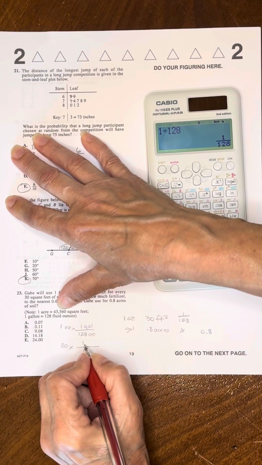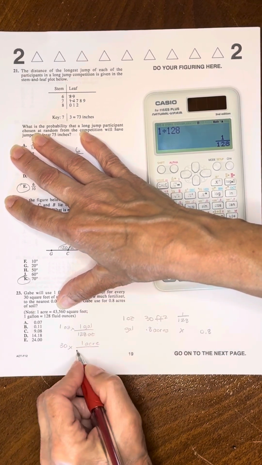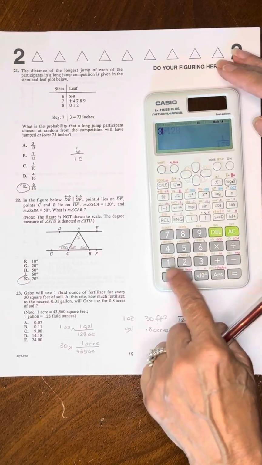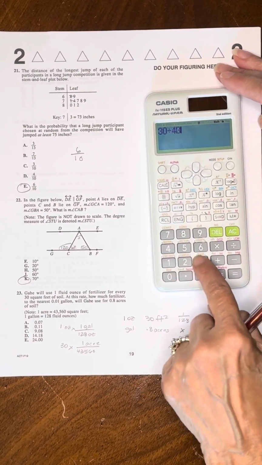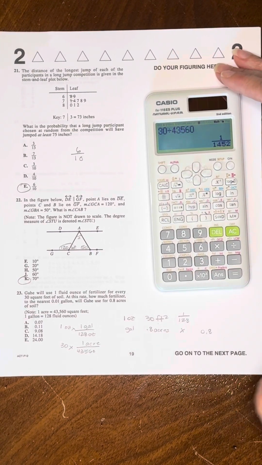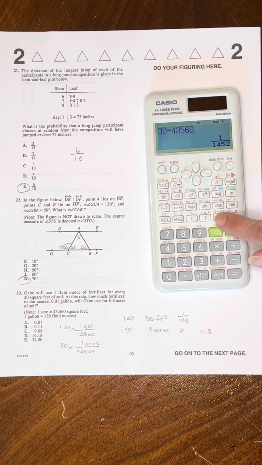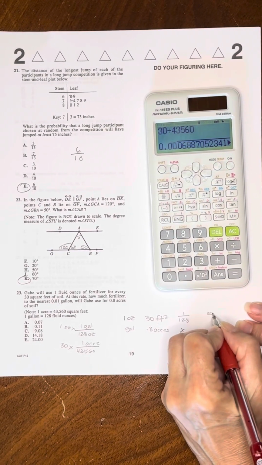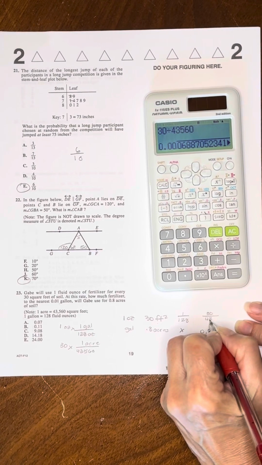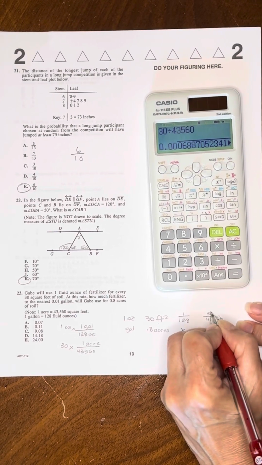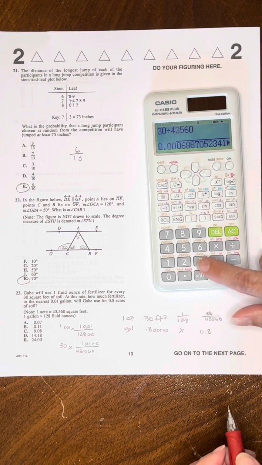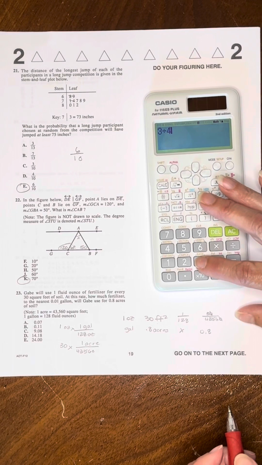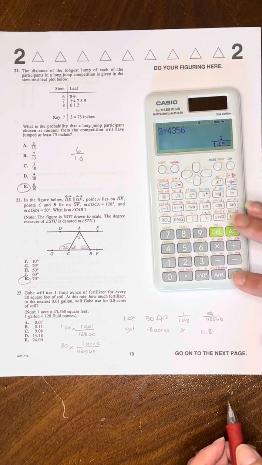Now let's convert 30 feet squared to acres. So we're just doing 1 acre over 43,560. So it's really 30 divided by 43,560. Let's just do that as 30 over 43,560.